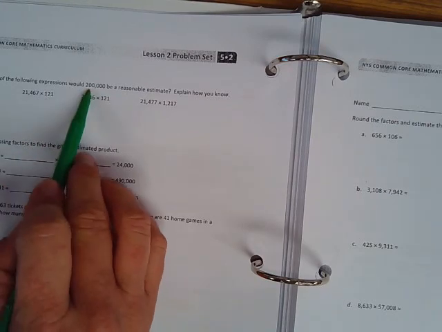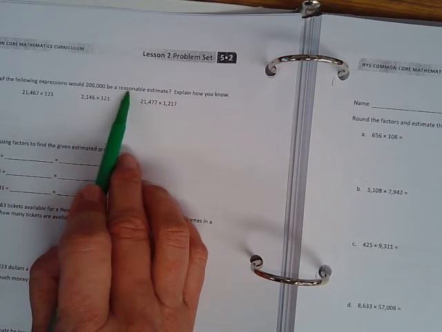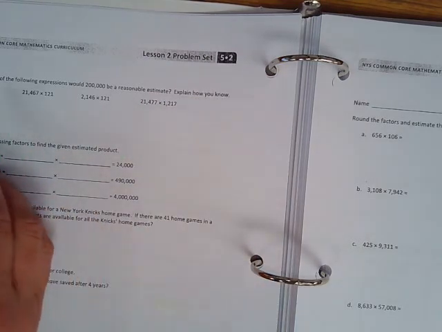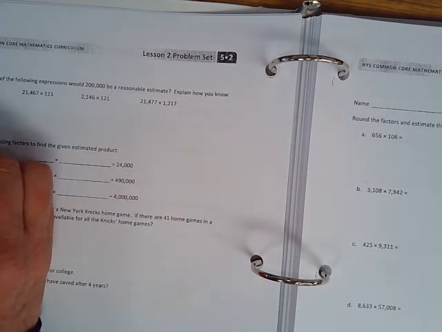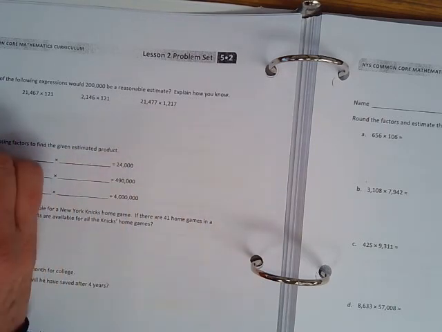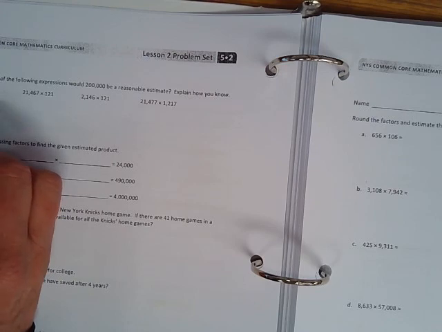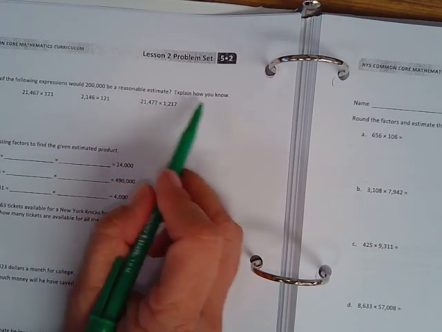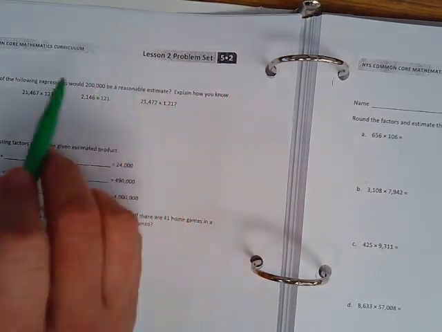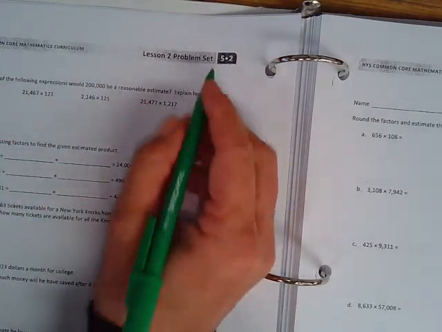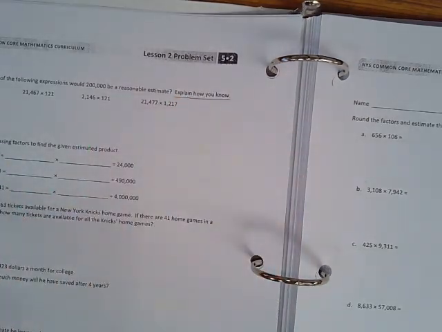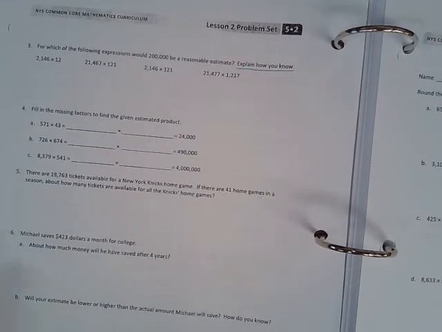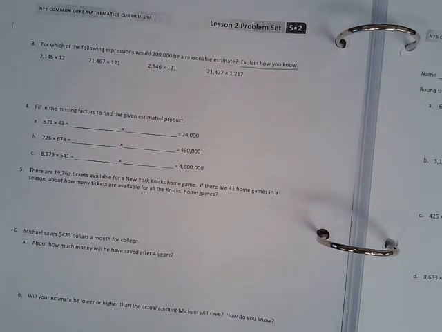For each of the following expressions, would 200,000 be a reasonable estimate? Explain how you know. So for each problem, this one, this one, this one, and this one, yes, you are going to need to estimate the product. You're going to need to pull it out, estimate the two numbers, and solve. And then give an estimate and then tell me why. Which one is actually a reasonable answer and tell me why. When I say explain how, that means you have to use words. If you don't use words, you don't get all the credit.